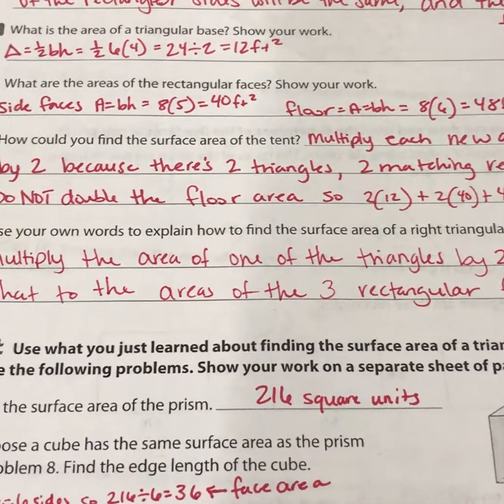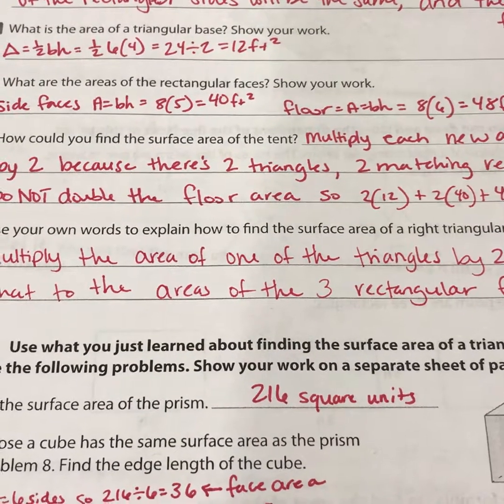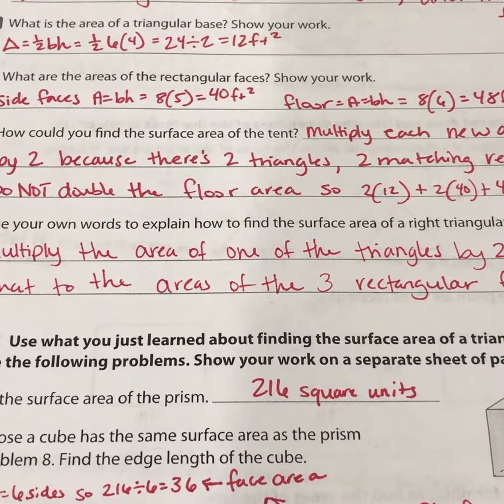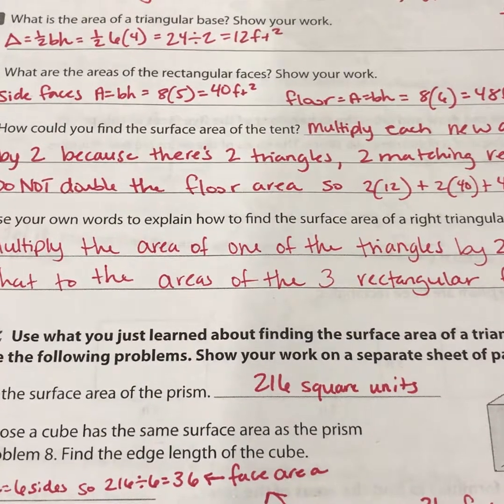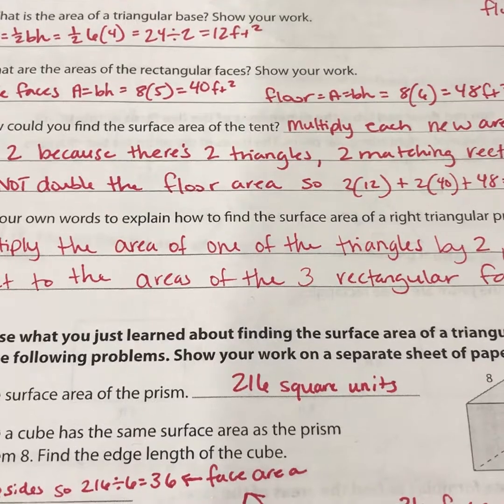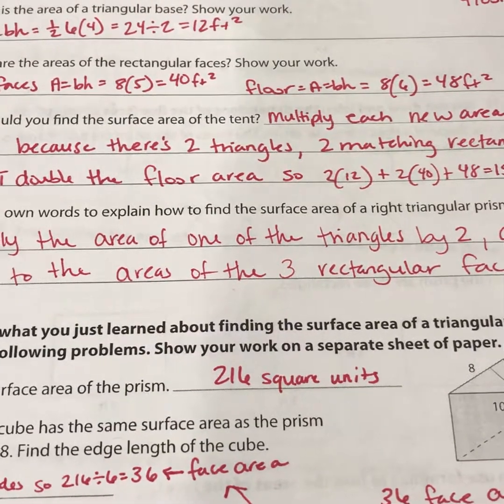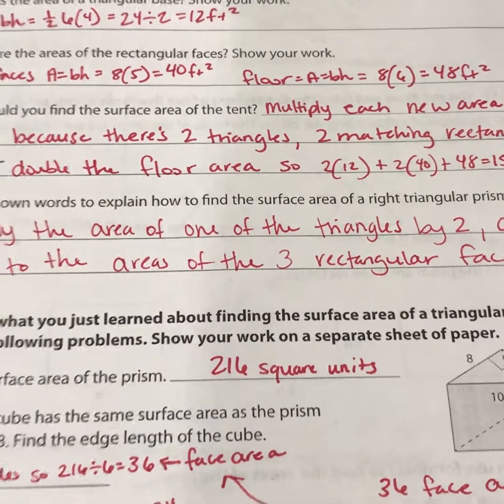So to repeat that, number 2, how can you find the areas of the faces of the prism? Plug in dimensions for the given formulas for area of triangle and rectangle. I'll give you just a minute to write that down.